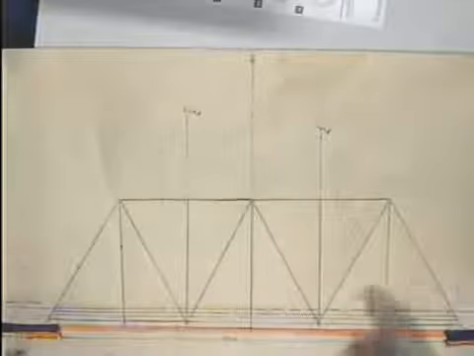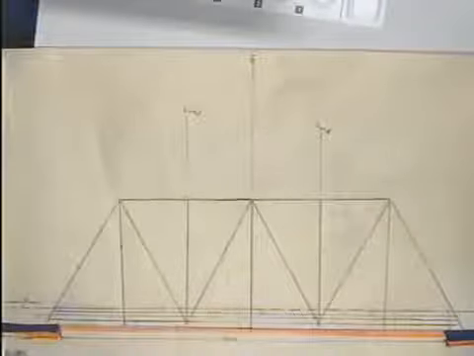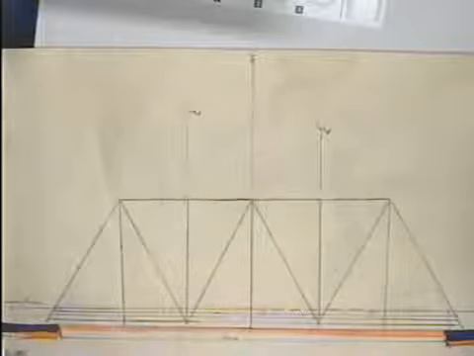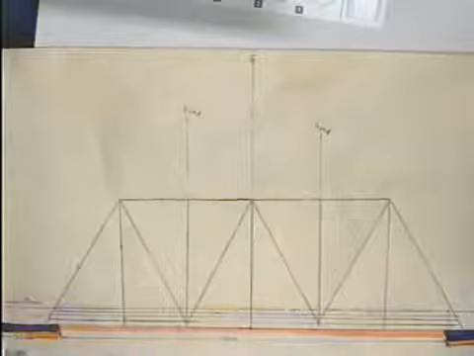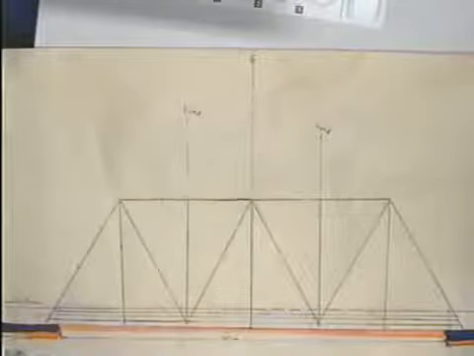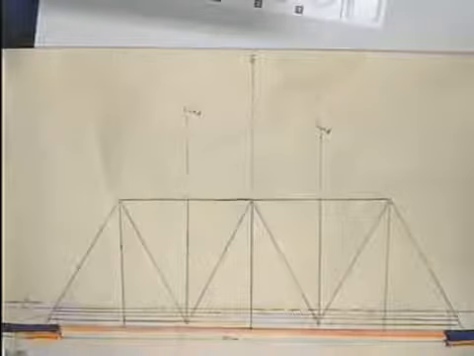This is a typical truss bridge. Lots and lots of triangles. Why do you want to use triangles? How many of you here have had geometry of any sort? Okay, a few of you have had geometry. What's the only rigid plane structure? A triangle. Triangle is the only rigid plane structure that there is.